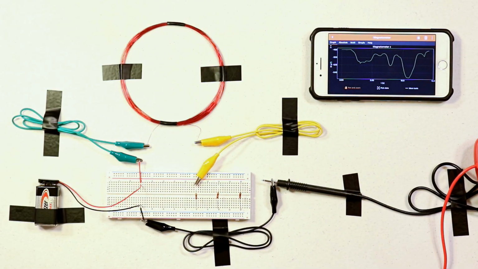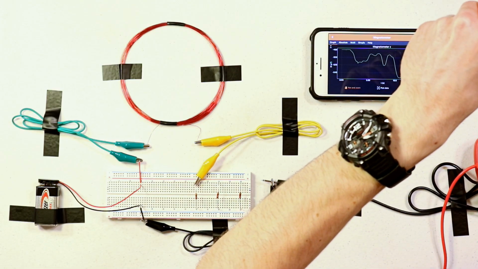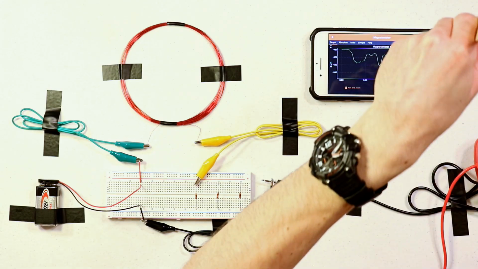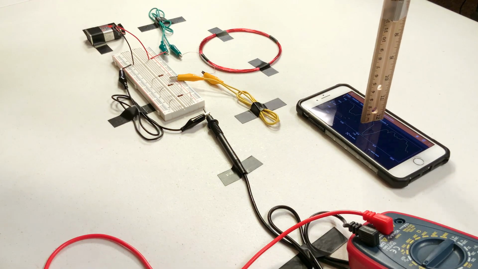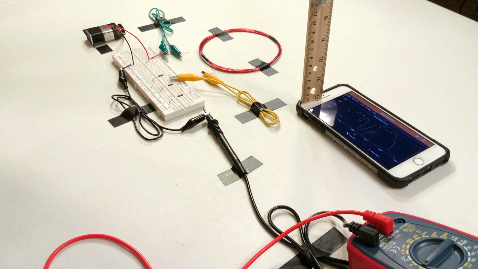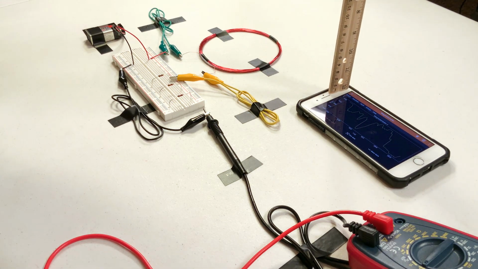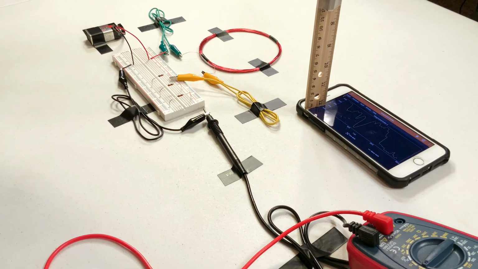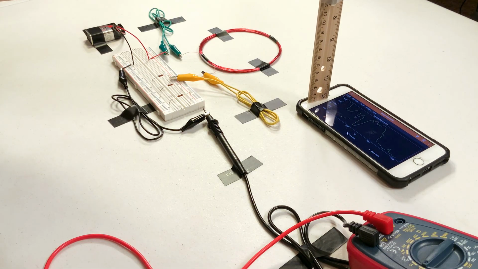So right here, yeah, see here it doesn't change very much from just the background field, but we can try finding other locations where it changes a lot more. So see, this is a lot more, and it looks like maybe here, yep, right around here is the maximum value. So the sensor is going to be right under where the ruler is right now.